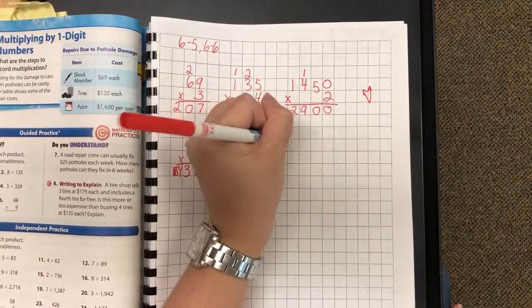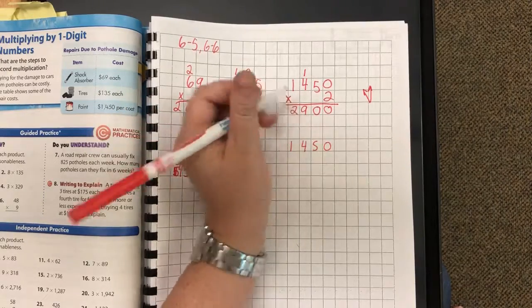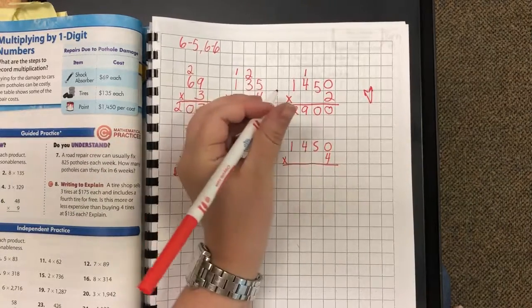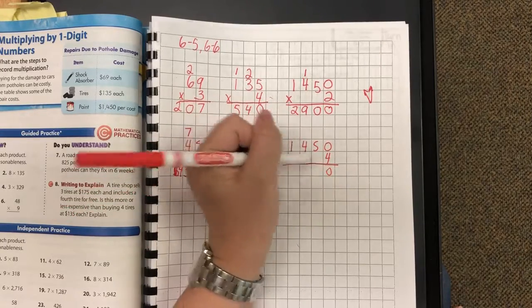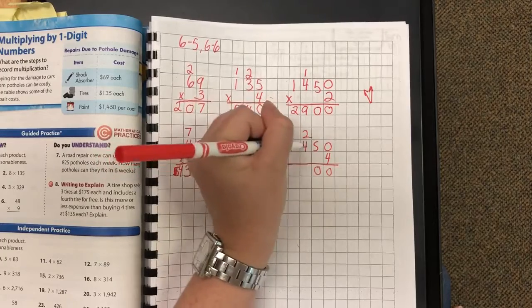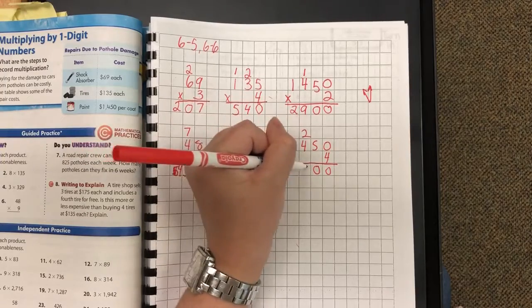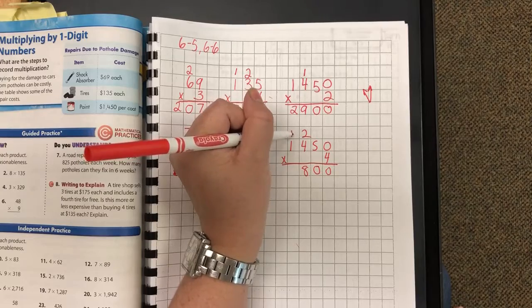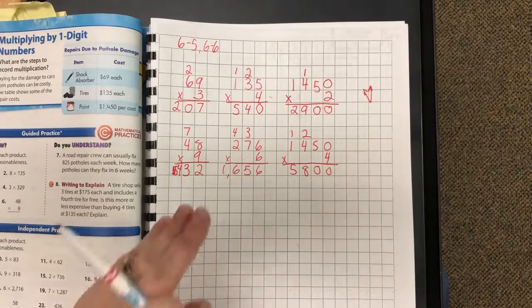Big one. 1,450. Same guy as before, but this time times 4. 4 times 0. 4 times 5. 4 times 4 is 16. Plus 2. Carry my 1. 4 times 1. Plus 1. 5,800. Okay? That's it, guys.